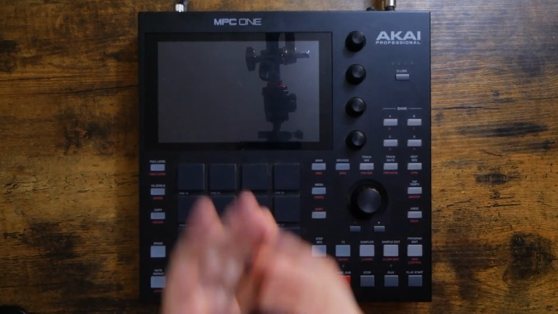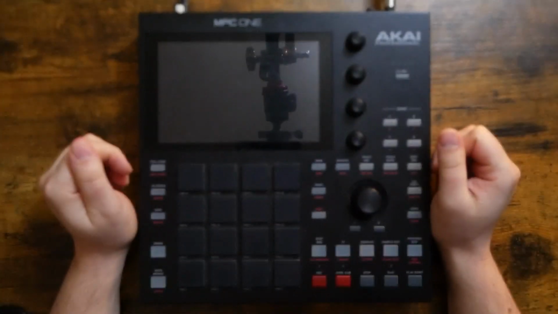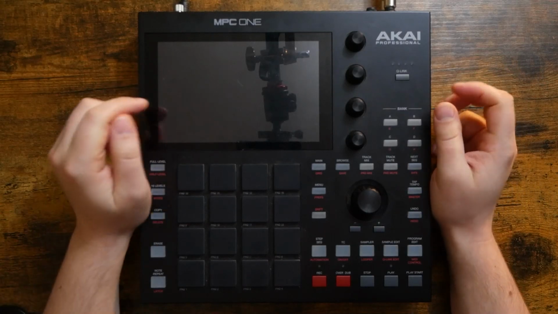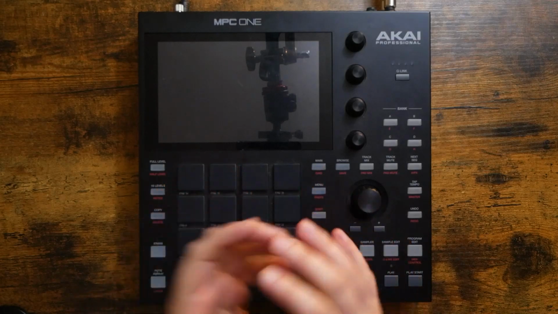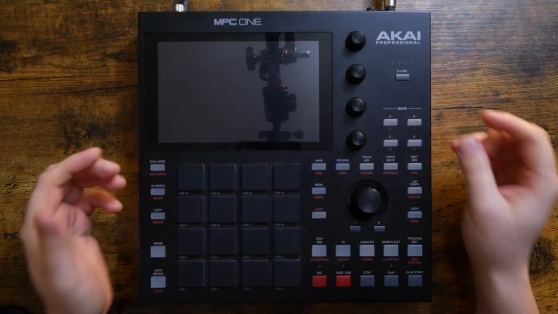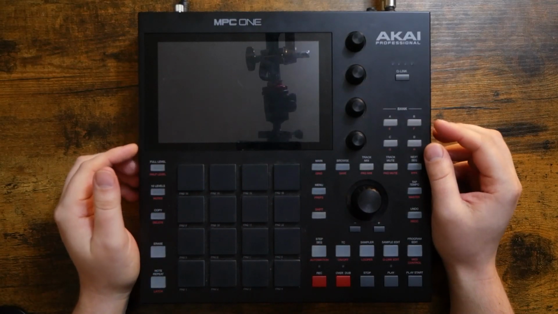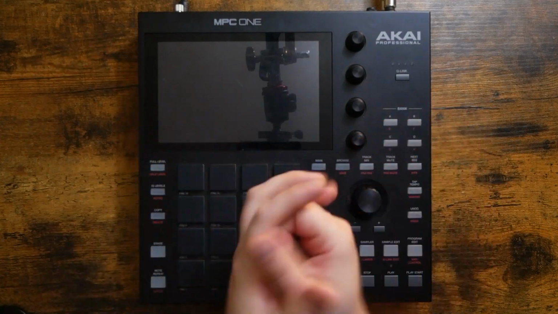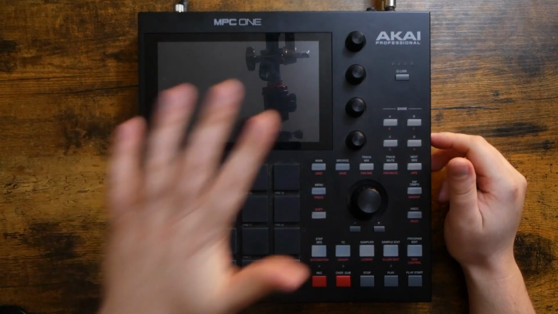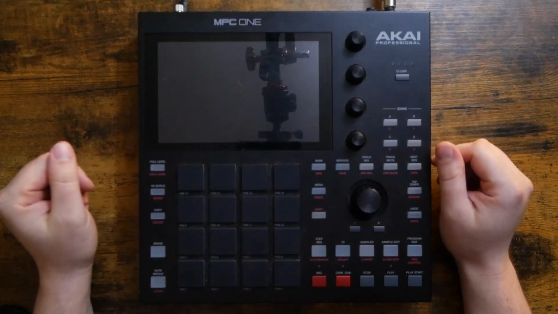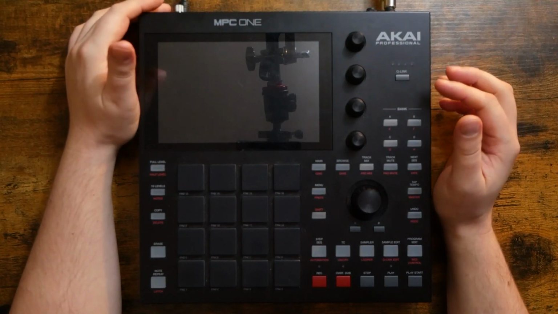Let's get started. So I've had my MPC One for over a year now, and ever since the 2.10 update came out last summer, I've been getting a lot of the same question from people, basically asking if I've noticed my MPC One crashing since taking that update. I'm just going to give you the short answer right now. No, I haven't. I have experienced 5 total crashes since taking the MPC 2.10 firmware update last summer. I think it was in July.